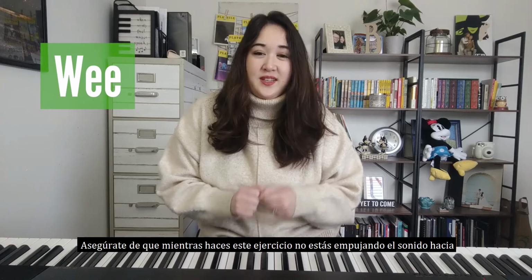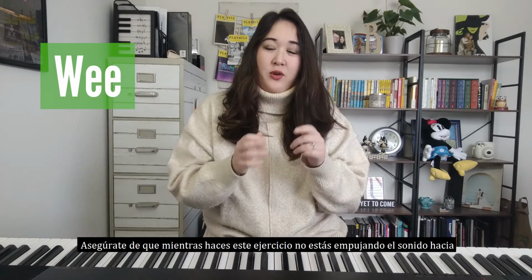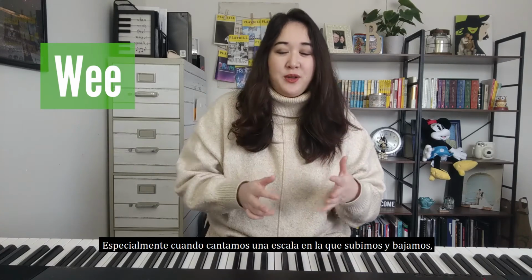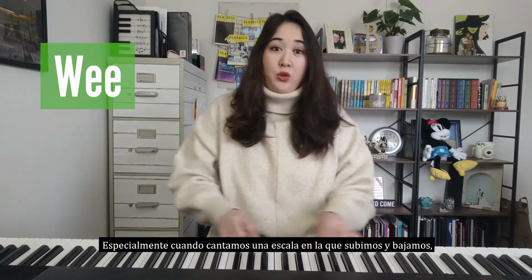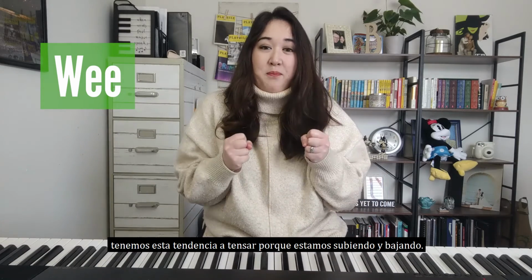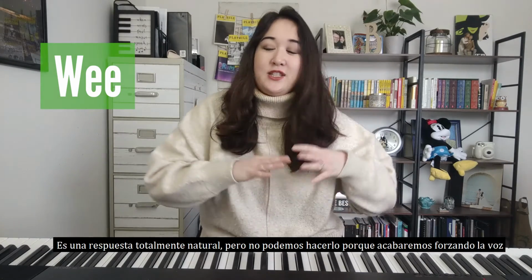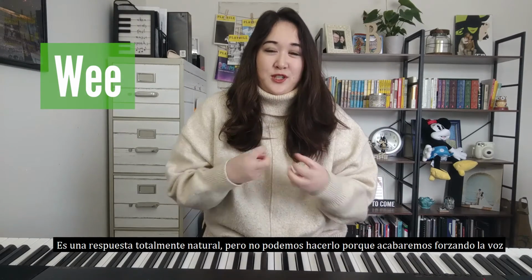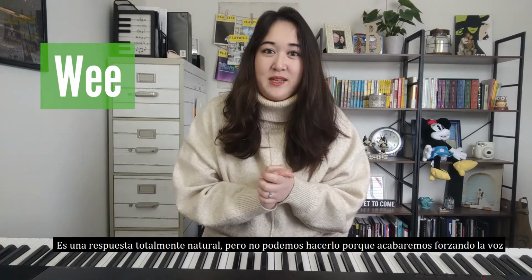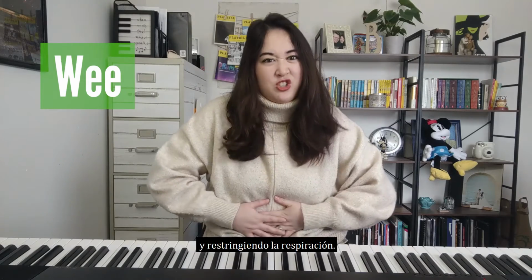Make sure that as you're doing this exercise that you're not pushing the sound out or having any sort of tension in your jaw. Especially when we're singing a scale where we're going all the way up and then going all the way back down, we have this tendency to sort of tighten up. It's a totally natural response, but we can't do that because it'll just end up straining our voices and it'll really restrict our breath.